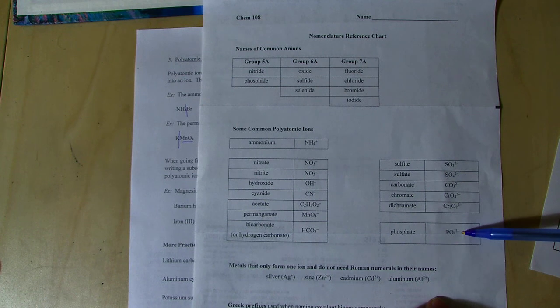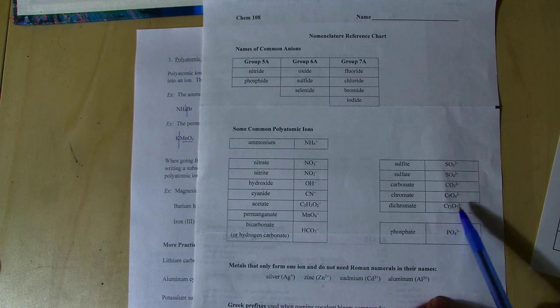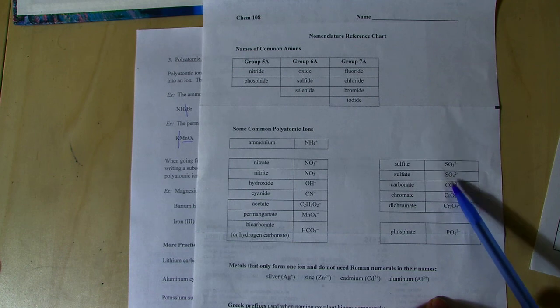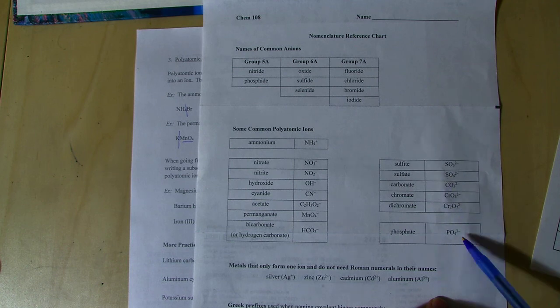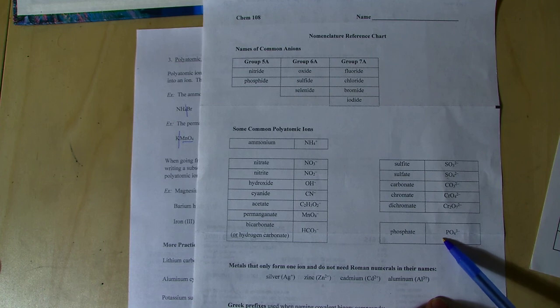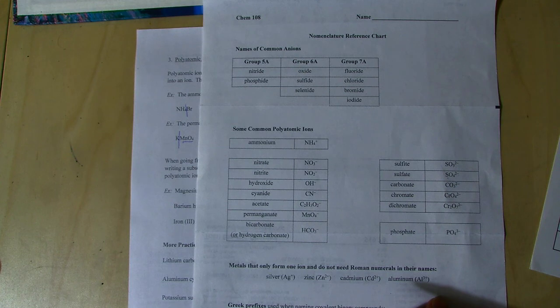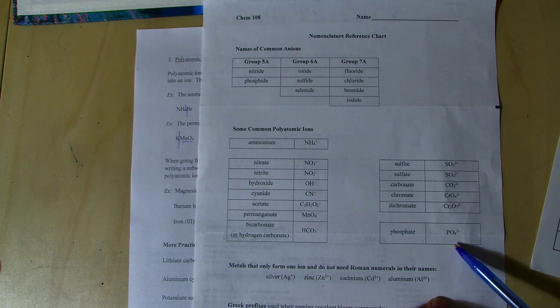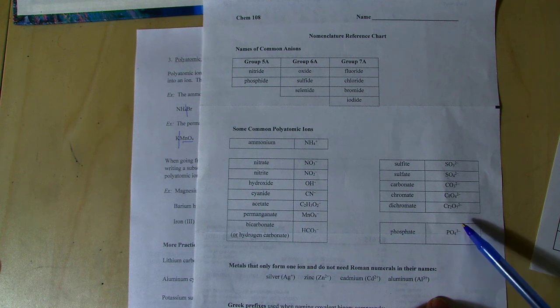So notice here we have phosphate. It looks very similar to sulfate, right? It has the same ending, but it's now phosphorus instead of sulfur. Well, what's the charge on phosphorus? Phosphorus is in group 5. 5 minus 8 is -3. Look at the charge on the phosphate. It is also a -3. So there are patterns that you can look out for to remember charges.